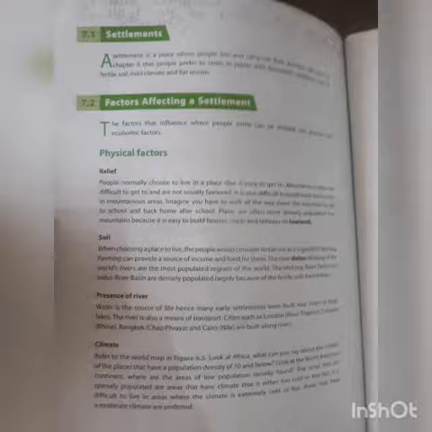Okay, soil. We know that soil plays a major factor in people settling into a place. Why? Because the more fertile the soil is, the larger the population there would be. An example here is the Indus Plain in Pakistan. The Indus Plain is in Sindh and Punjab, and that is where the majority of our population lives.